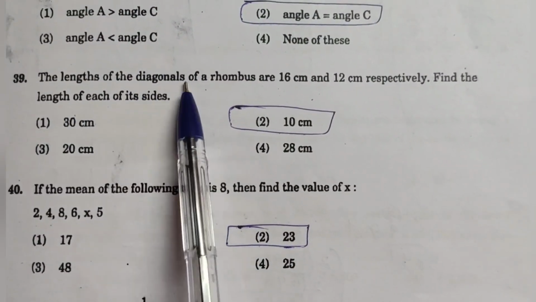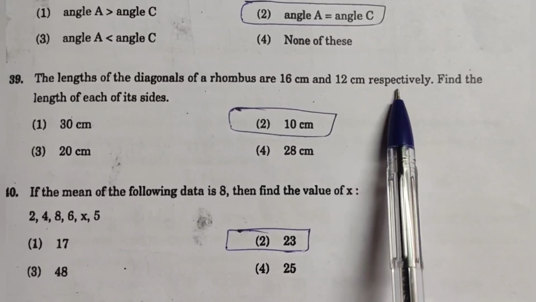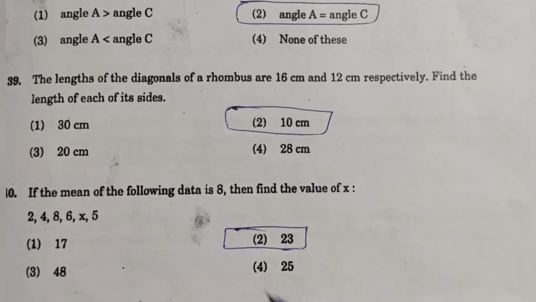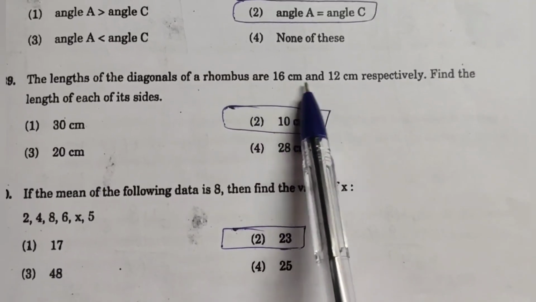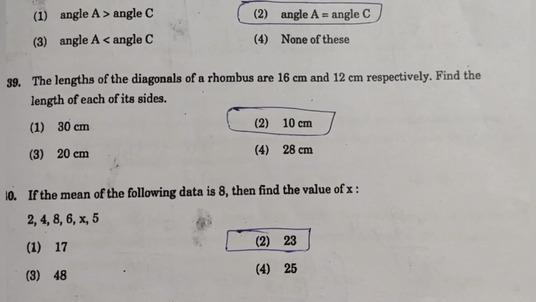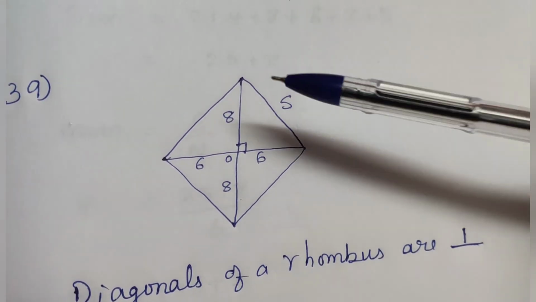The lengths of the diagonals of a rhombus are 16 centimeter and 12 centimeter respectively. Find the length of each of its sides. They have given the diagonals of the rhombus and we need to find the sides of the rhombus. This is a rhombus and diagonal property.